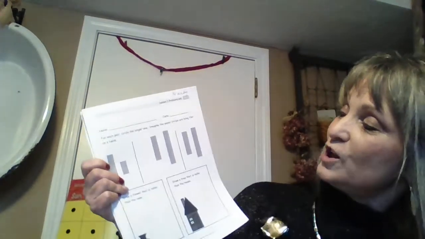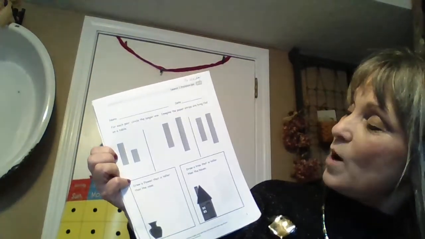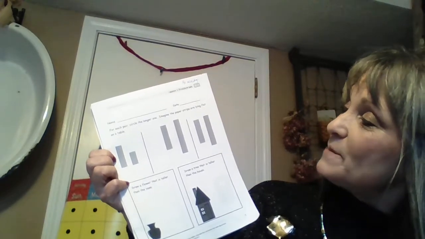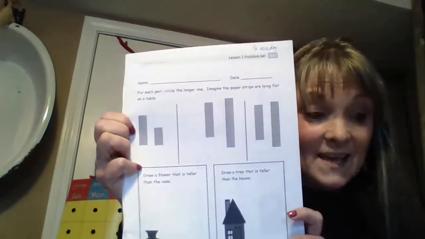Okay? So it says for each pair, circle the longer one. And they want you to imagine that the paper stripes are lying on a table. What that means is this. Okay? If I have 2 sets of rods and I'm holding them like this, can you still tell which one is longer? I think you can, because you can imagine what they would be like if they were lined up.